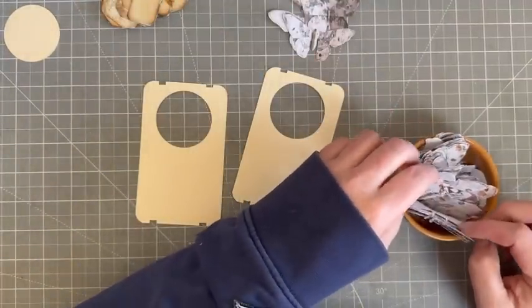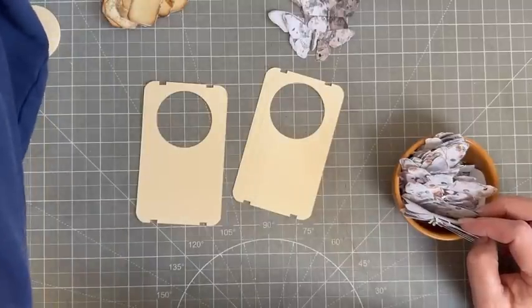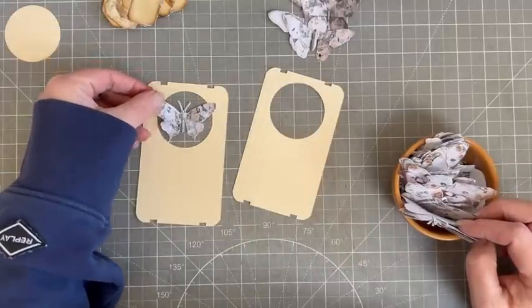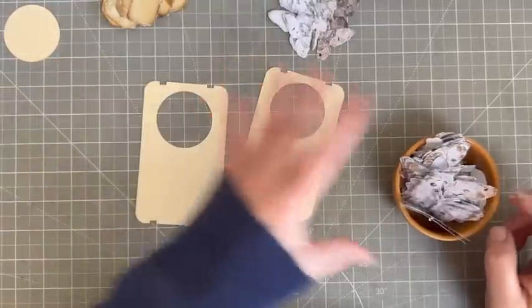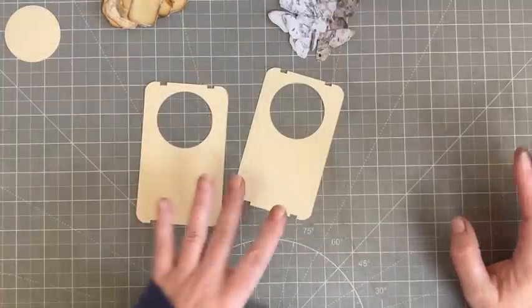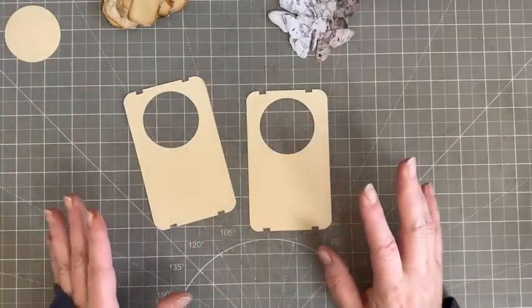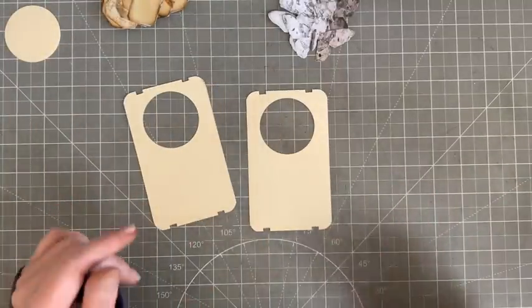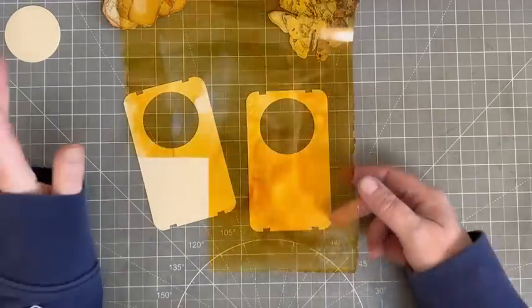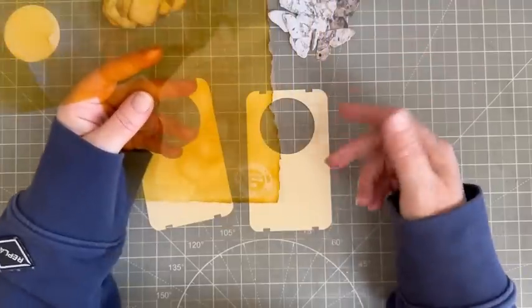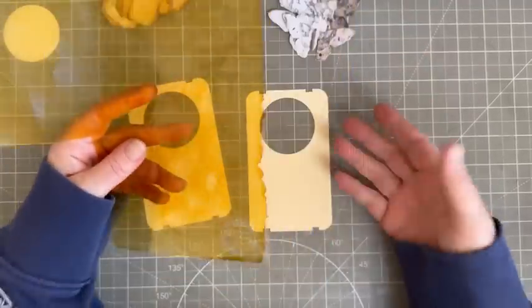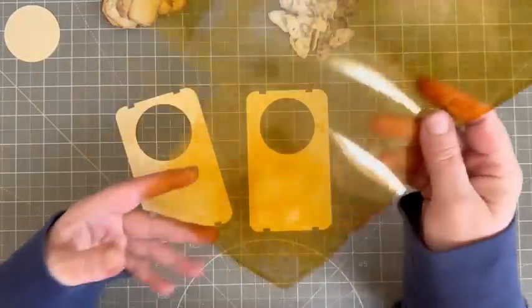But I'm sure there's one in here. See, that one would fit perfect. In fact, yeah, I'm going to put it on the outside. Now, you don't have to. You can put it on the inside if you like. But I want to put it on the outside. I just like that effect.